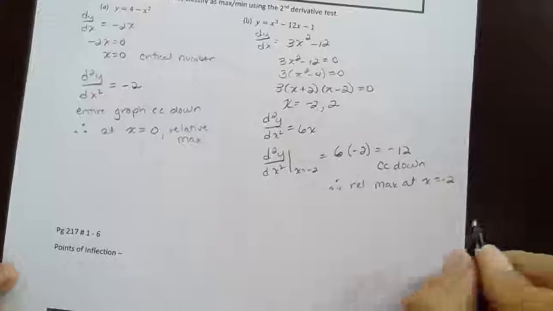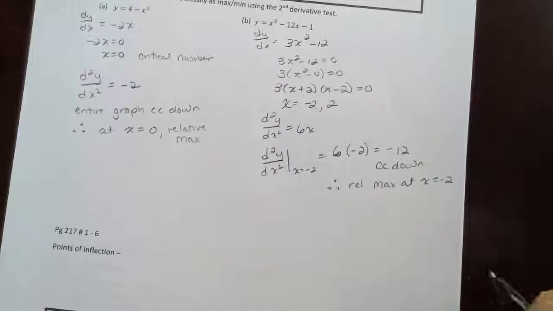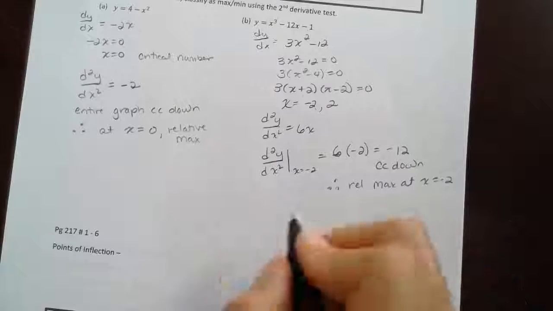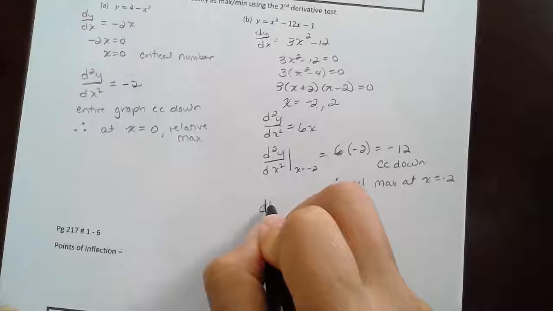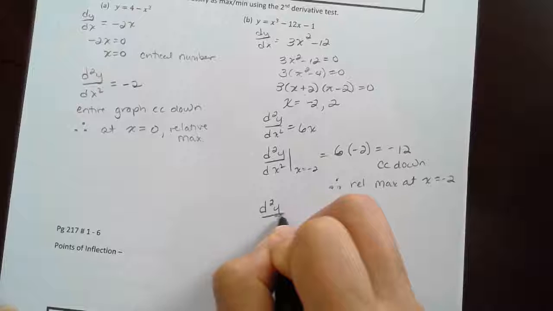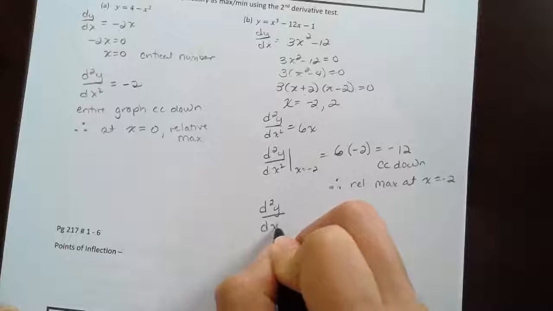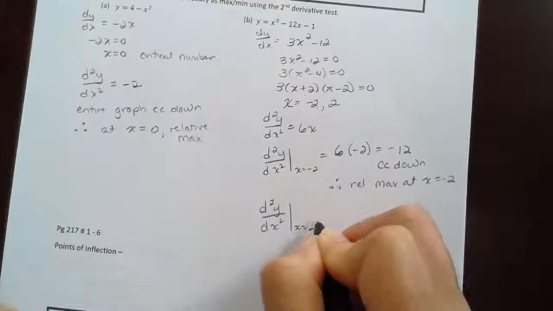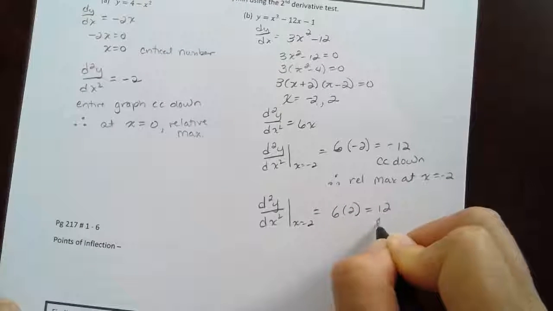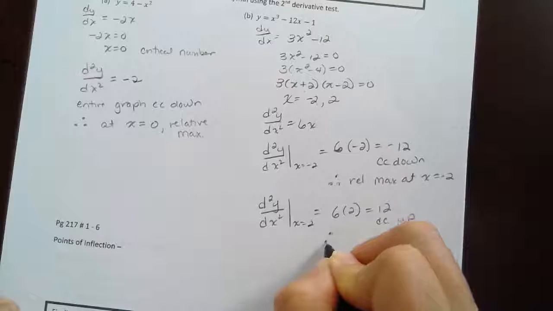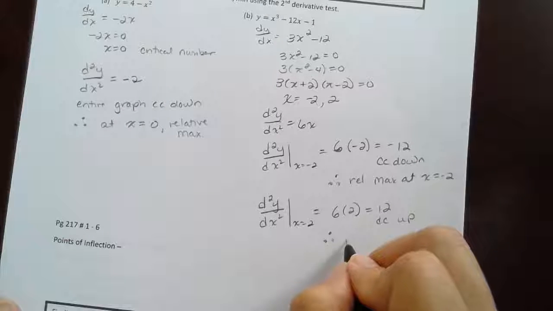And if we wanted to find these max and min values, we'd have to plug these x values back into our original function, but we haven't been asked to do that. We're going to evaluate our second derivative for x equals positive 2. 6 times positive 2 is positive 12, which means you're concave up. So therefore, for concave up, we're going to have a relative min.